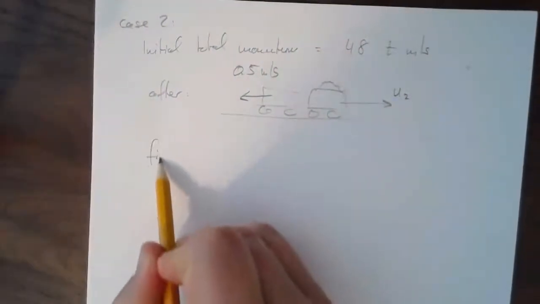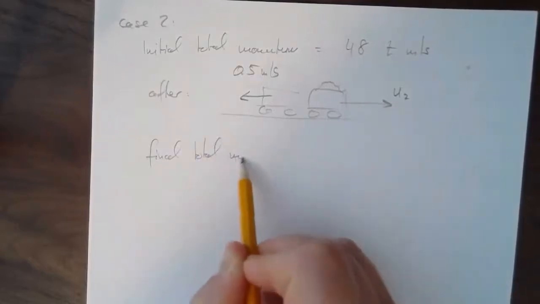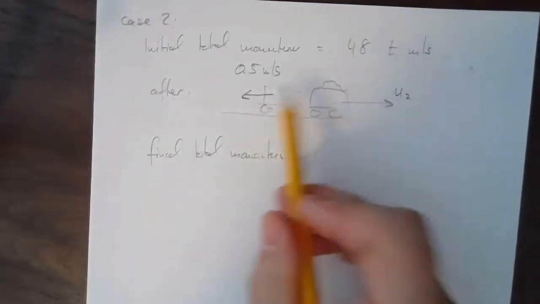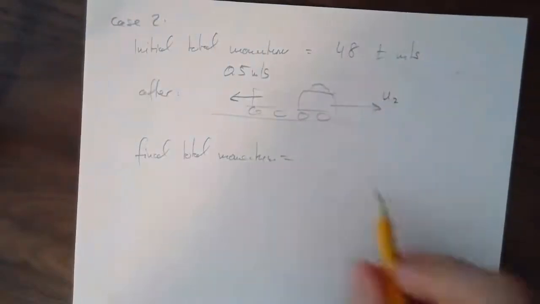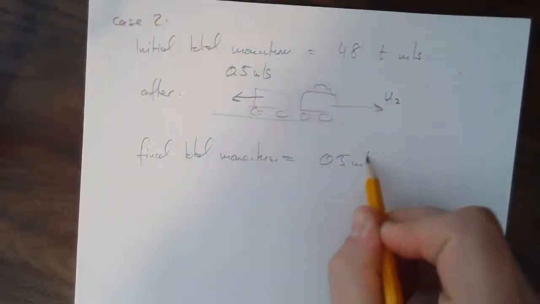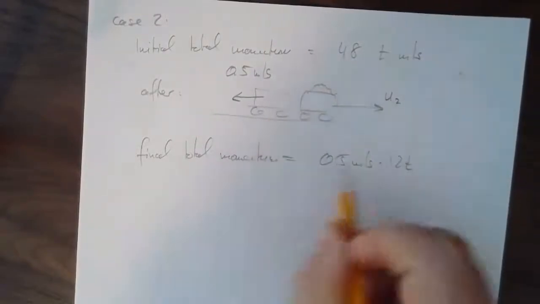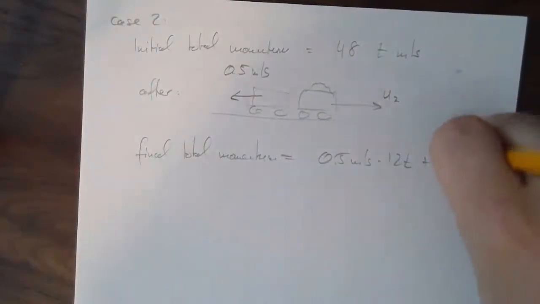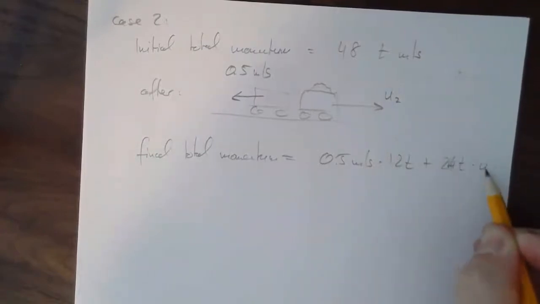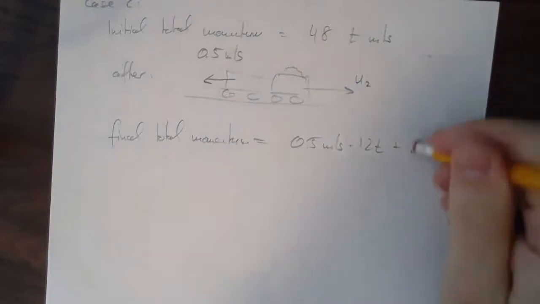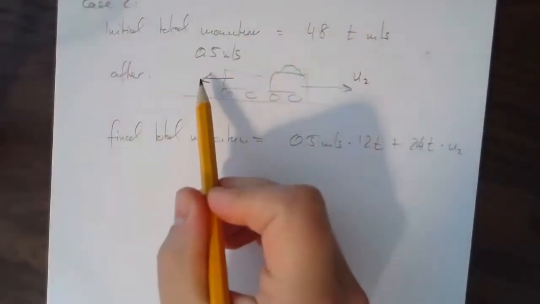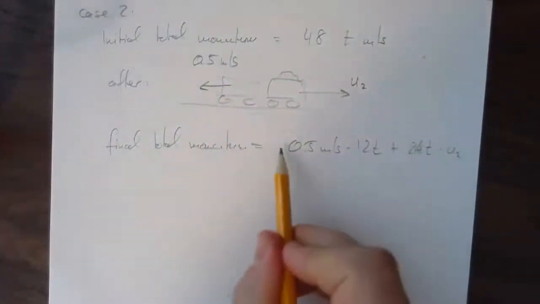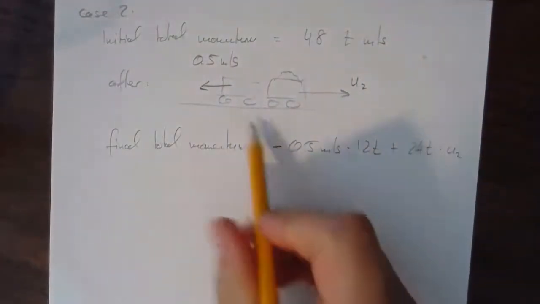So what we have here in our final total momentum is going to be the momentum of this plus the momentum of this, right? Not individually. Their sum is what's equal to this one. So what is that? 0.5 meters per second times 12 tons, that's this one here, plus 24 tons times U2. That's not quite right. Why is it not quite right? Because this one's going backwards, right? And by saying that the initial momentum when the car was going to the right is positive, it implies this one is negative, so you have a minus sign here. It's going in the opposite direction.